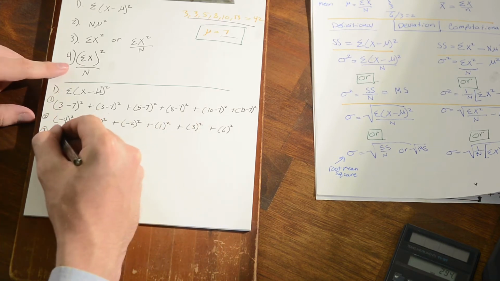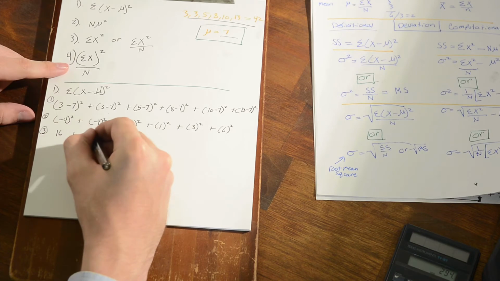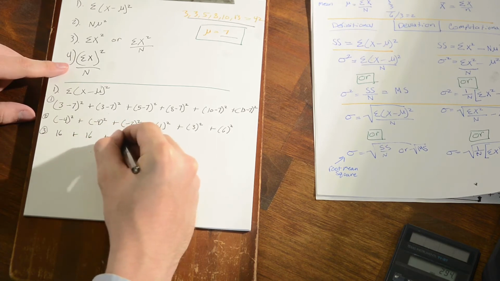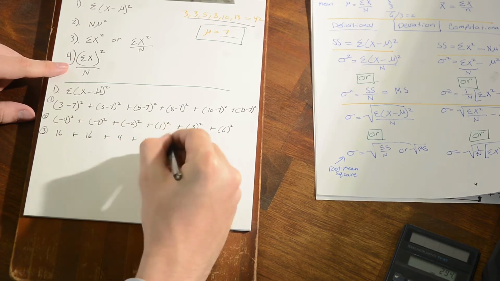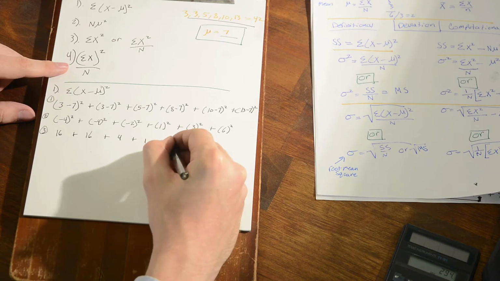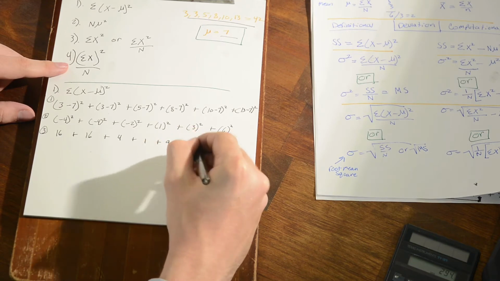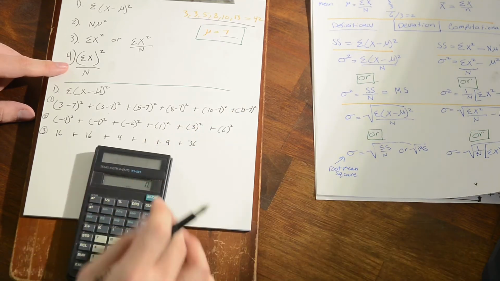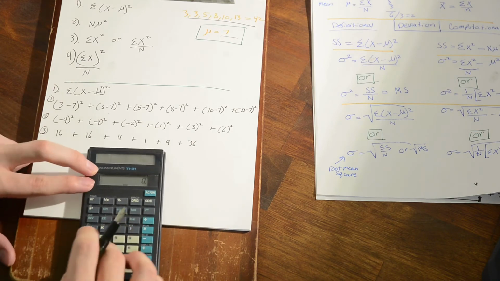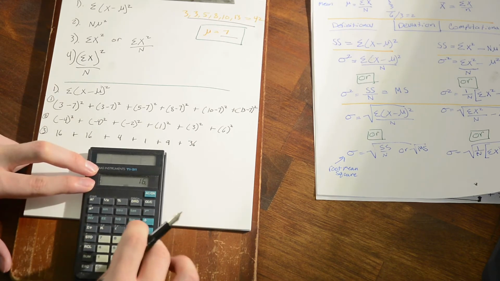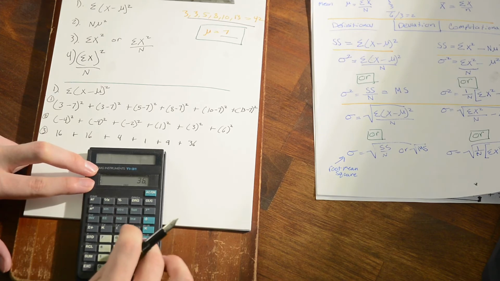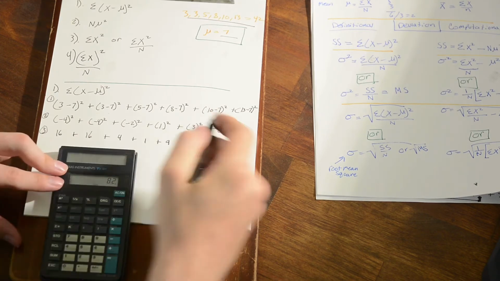So we end up with 16 plus 16 plus 4 plus 1 plus 9 plus 36. What does that sum to? Well, 16 plus 16 plus 4 plus 1 plus 9 plus 36 is equal to 82.